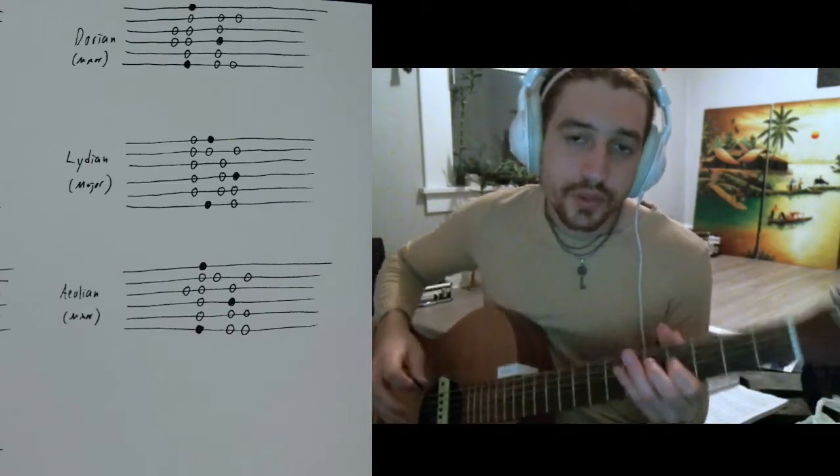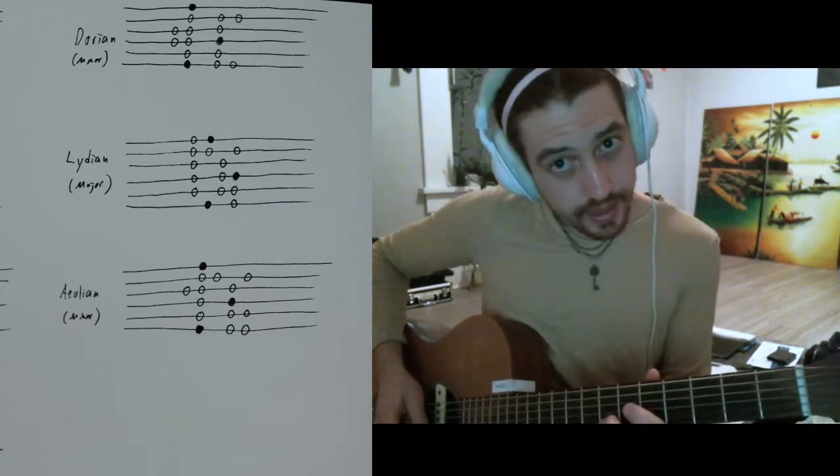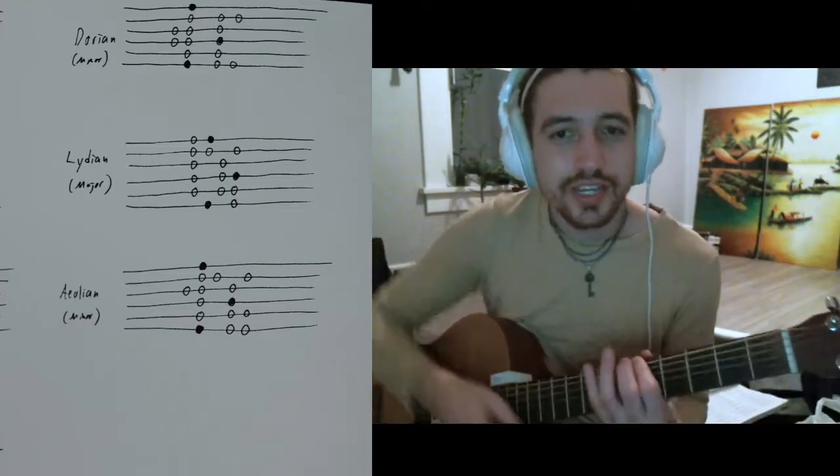And it's because of that note, because of the 6 of the scale: 1, 2, 3, 4, 5, 6. We're used to hearing that flat. So there it is again. And so it's minor, but it has a brightness to it.